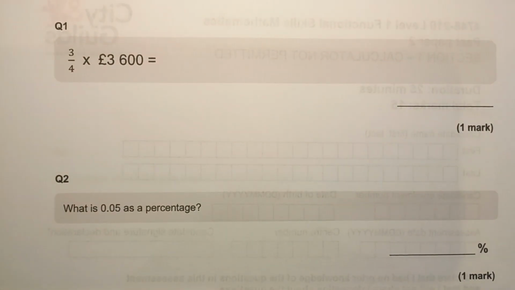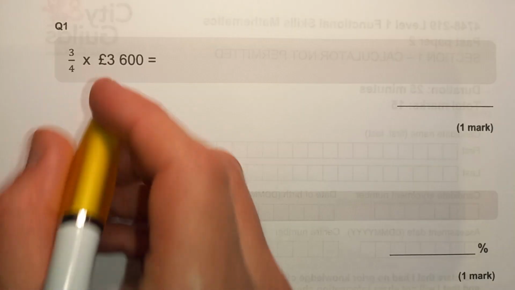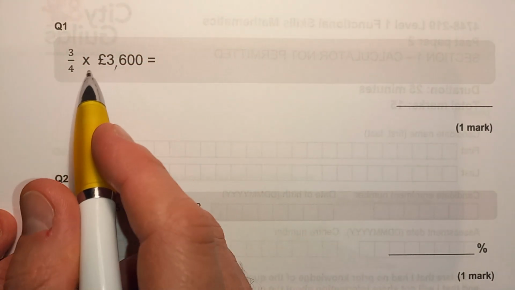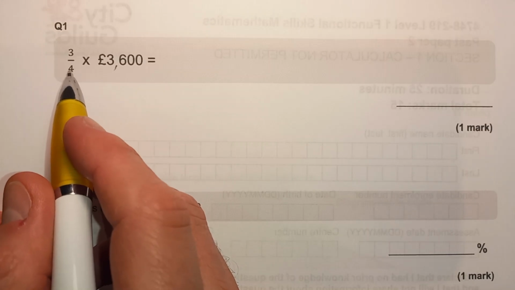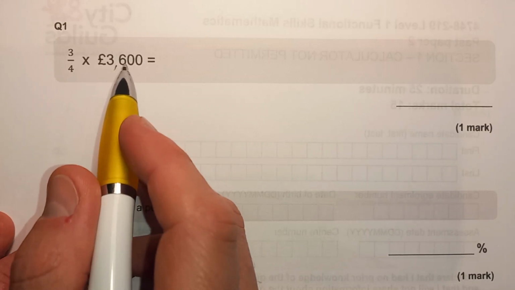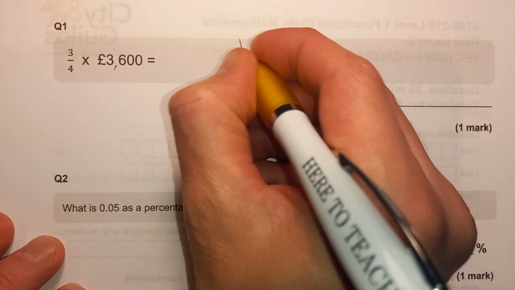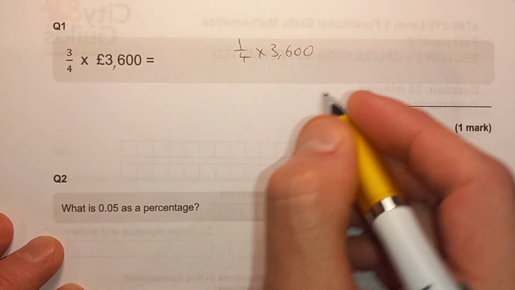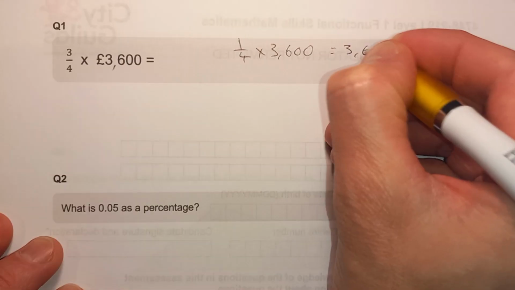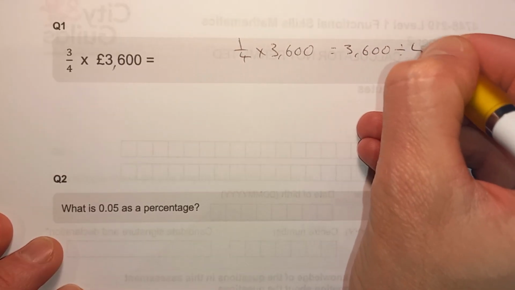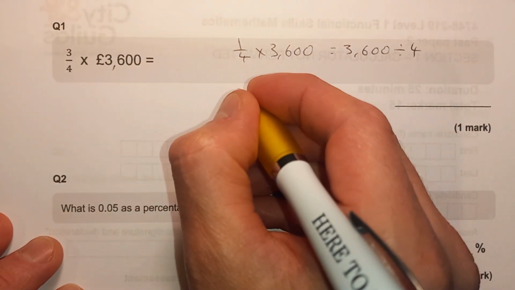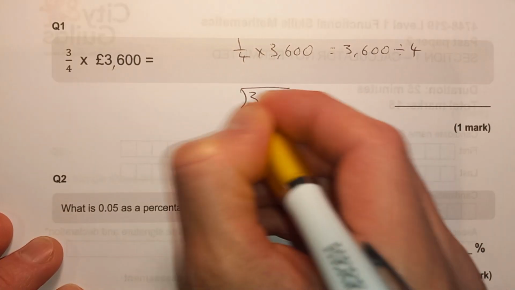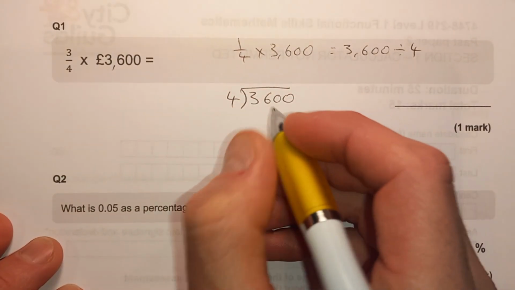Question 1. 3/4 times 3,600. What we can do to start with is think of this as 3/4. So if we work out 1/4 first, in other words, we want 1/4 of 3,600, which is the same as 3,600 divided by 4. Or if we do that using the bus stop method, 3,600 and 4 on the outside.